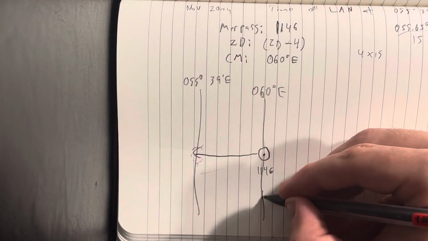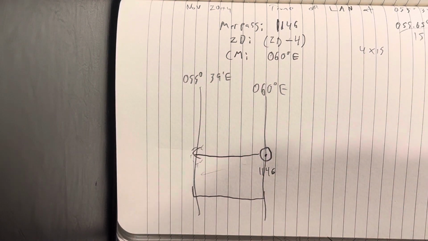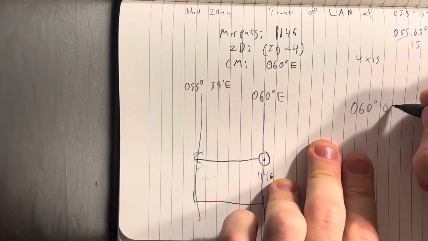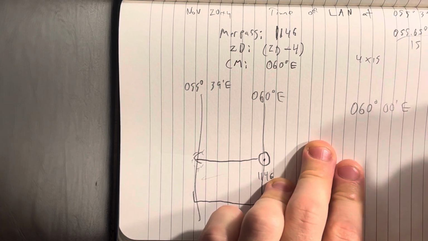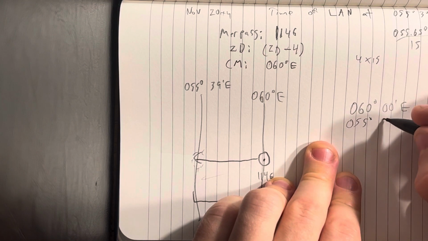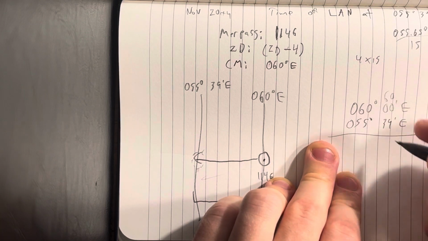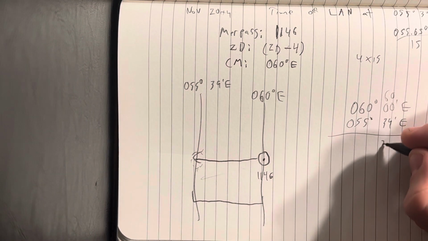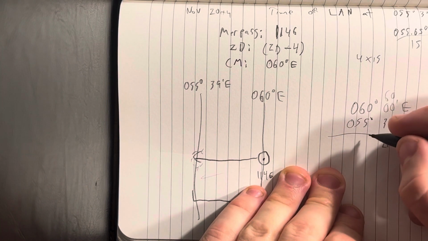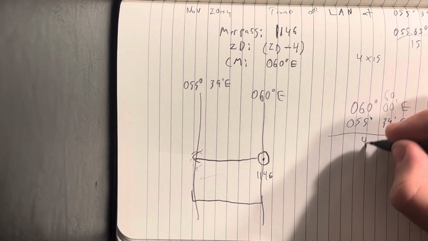So now we need to find our DLO. So we're going to do 060 degrees 0 minutes east minus 055 degrees 39 minutes east. Carry the 60, 39 is 21. And then 59 minus 55 is 4 degrees.